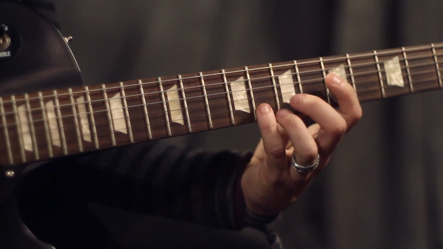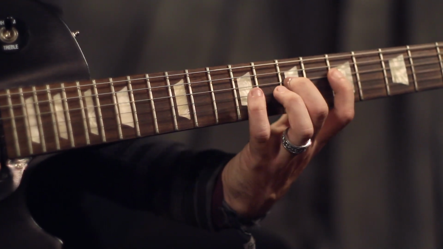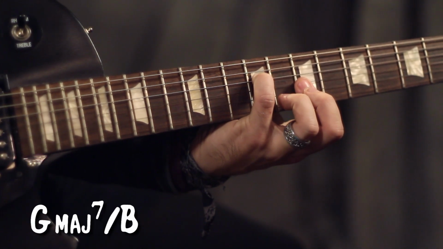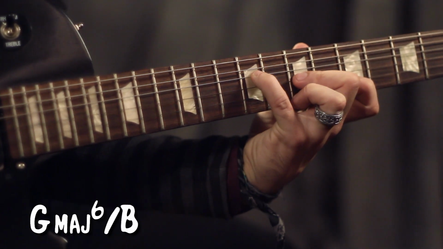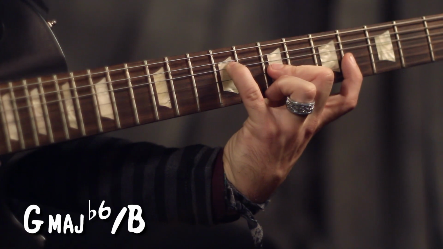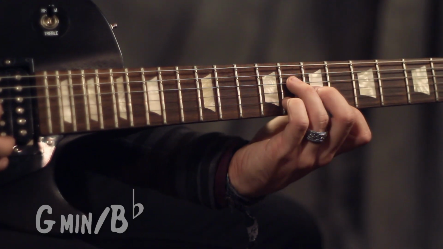So the next set of strings is the G chord. Same thing, we're going to put the third in the bass. 1, 2, 3. Major. Major 7. Dominant 7. Major 6. Major flat 6 with the third in the bass. Now we have that same chord. We're going to flat the third and get all the minor chords.